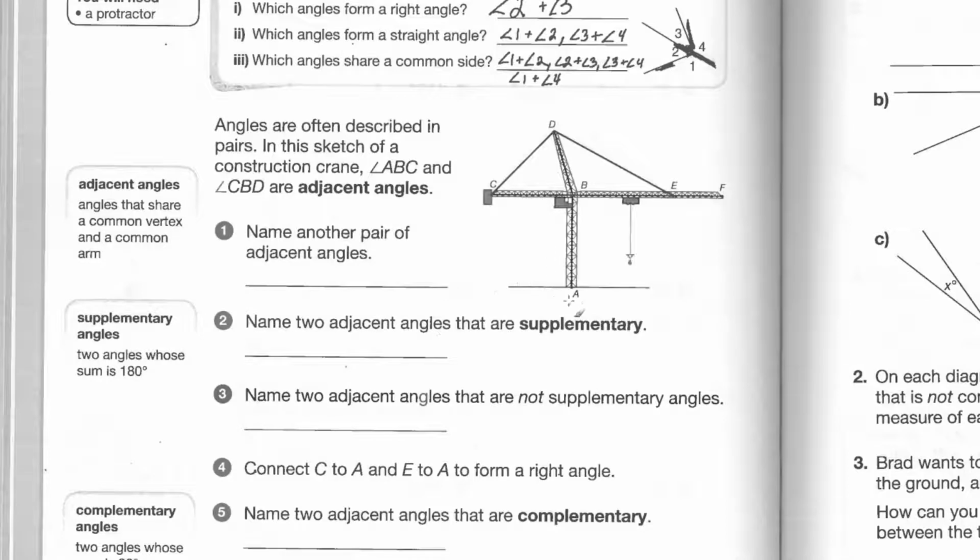So angle ABC is the angle made from A and C connecting through B. So this is angle ABC right there.